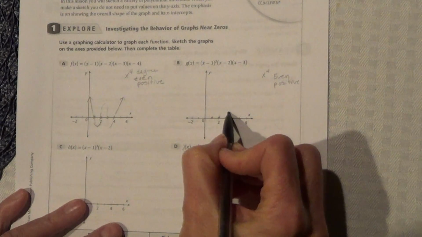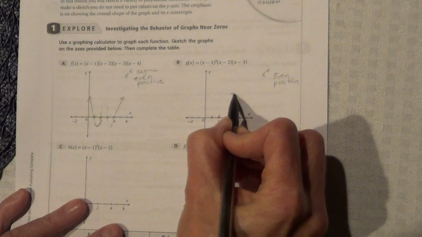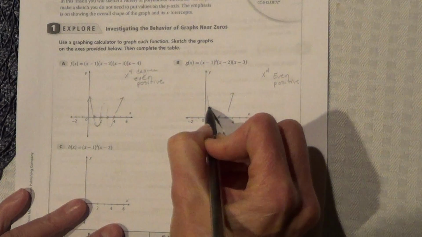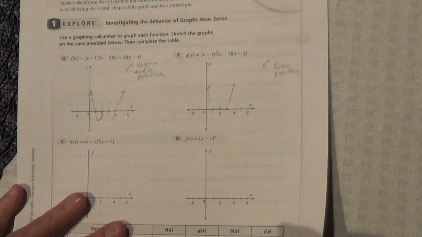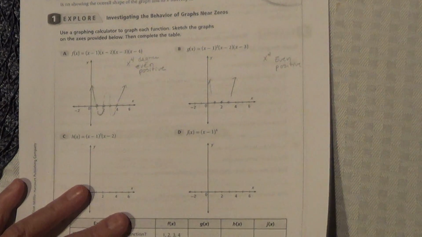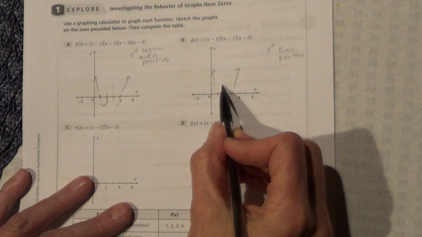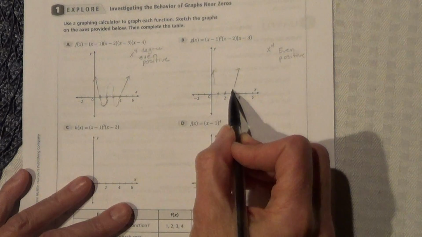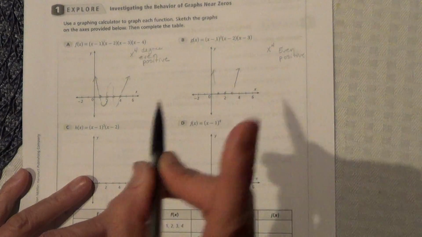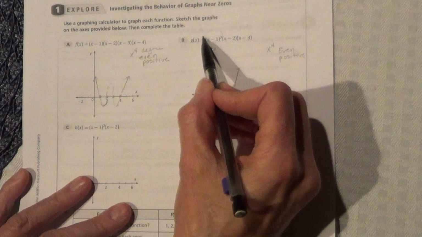Now here's the interesting thing. You know it's even, so you know that it goes this way. But we have no way, if we went down below here, to make it work out. It would be going down. Do you see what I'm saying? What changed is this. We squared that.